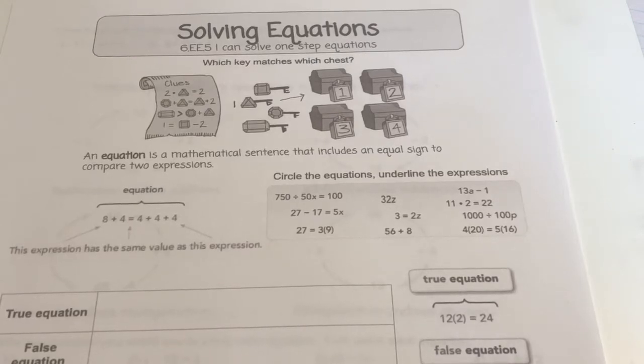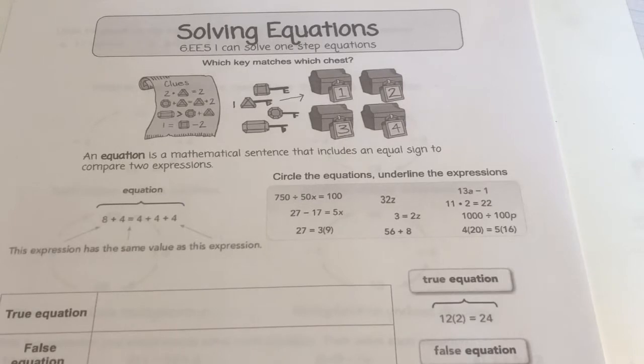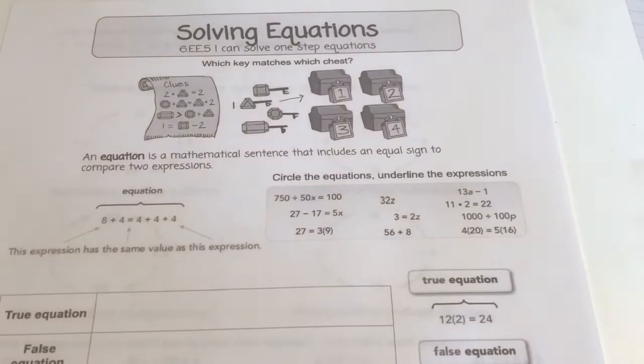In this video, I'm going to give you guys an introduction to solving equations, just what an equation is, and some key vocabulary you're going to need to know moving forward. If you haven't already, pause the video and see if you can solve the puzzle up at the top of the page. I did the first one for you.